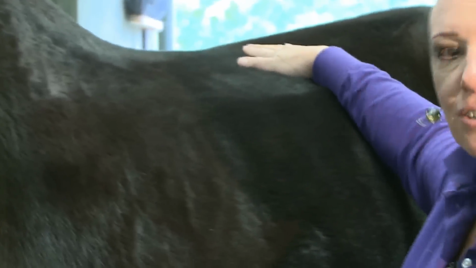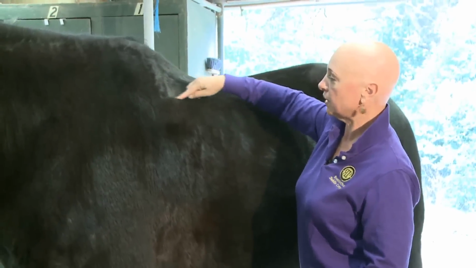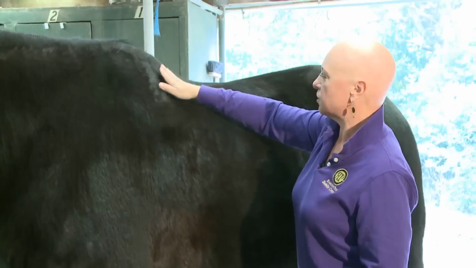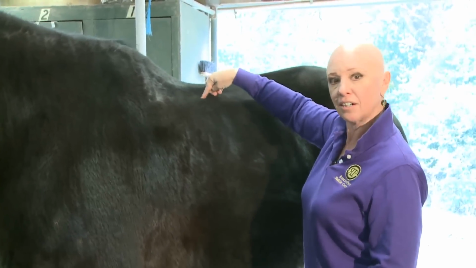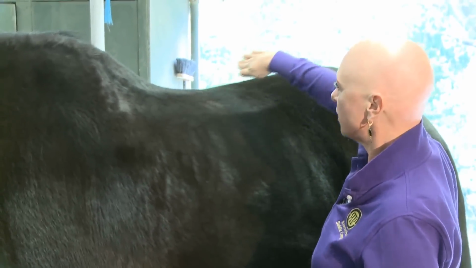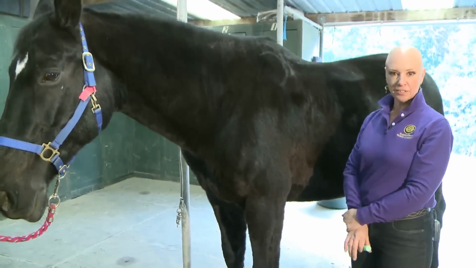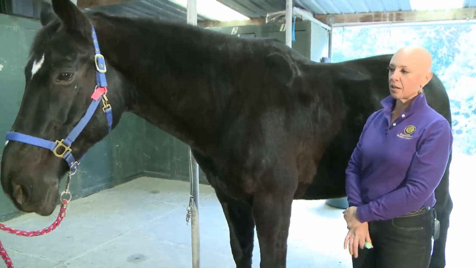So the saddle contour that's going to fit a horse with this complex shape is going to avoid the area of atrophy. It's going to twist once in this area and a second time in this area to follow his changing contours.